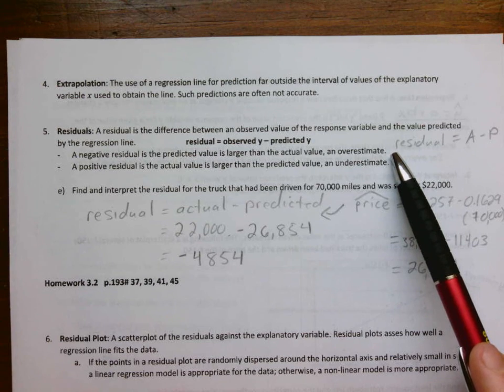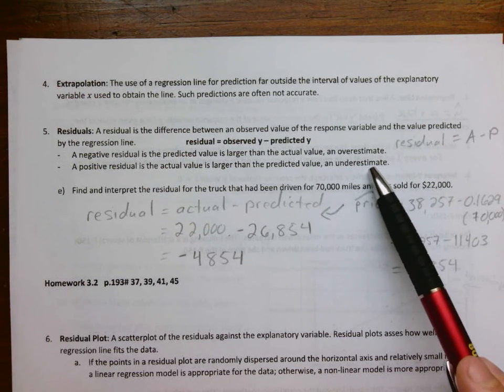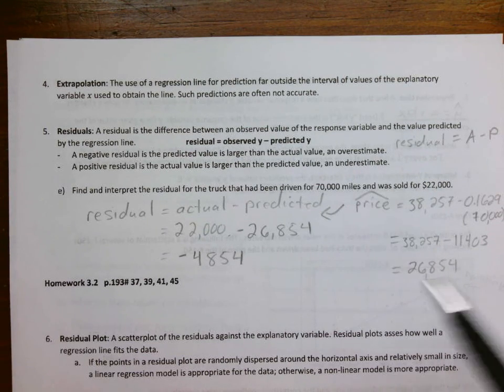A positive residual then would be the opposite. That's when our actual value is larger than our predicted, which would mean we had an underestimate. So those are all of the vocab terms that are associated with linear regression for this particular section.